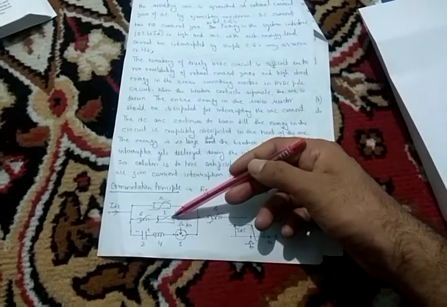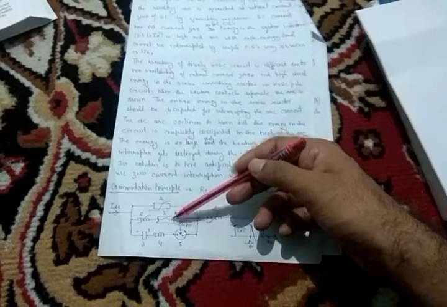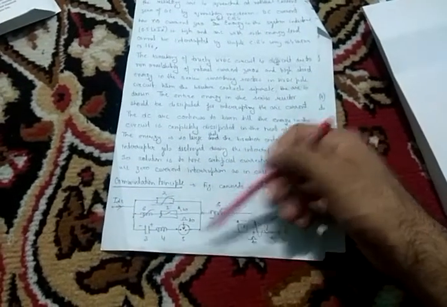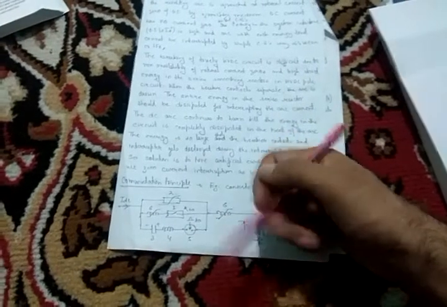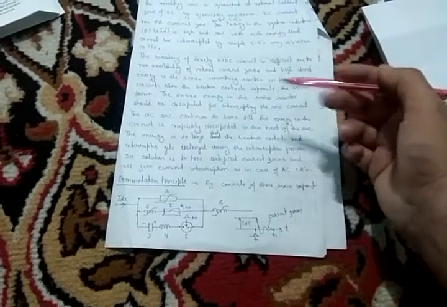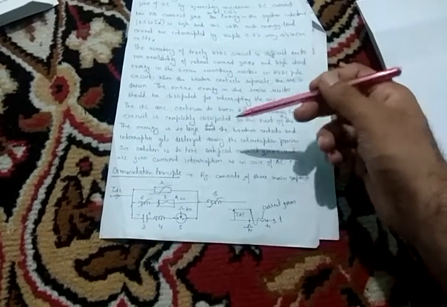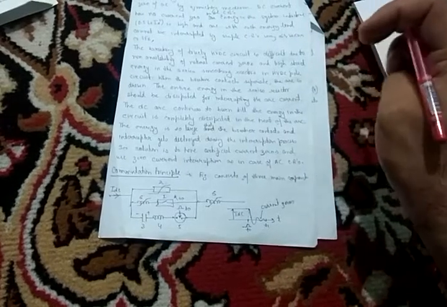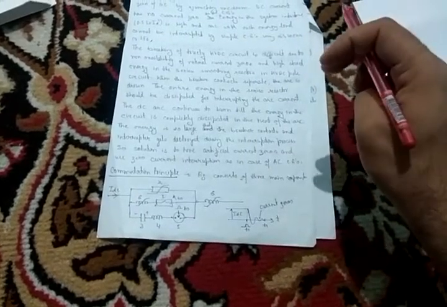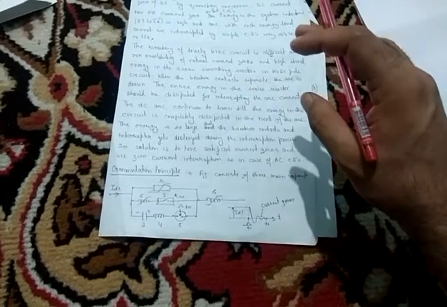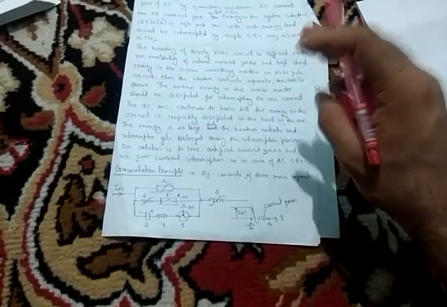The moment the arc is drawn here, what will we do? The energy in the series reactor should be dissipated for interrupting the arc current. The DC arc will continue to burn till the energy in the circuit is completely dissipated in the heat of the arc. This energy is so large that it can break or damage the circuit breaker contacts, and it may destroy the circuit breaker contacts while interrupting the current.